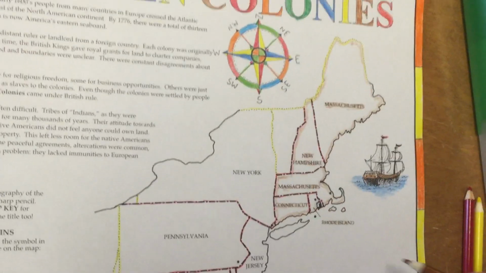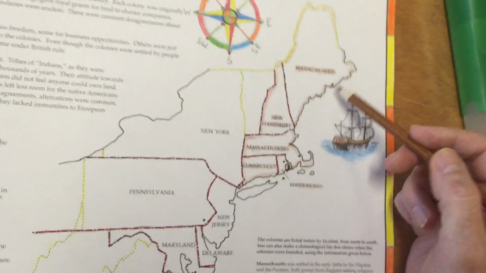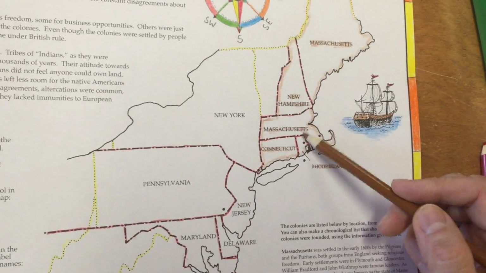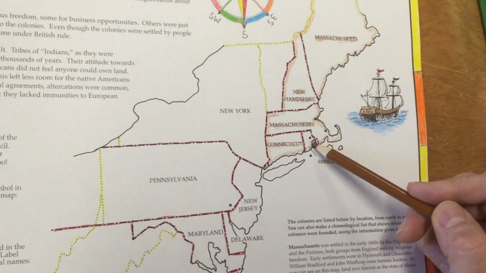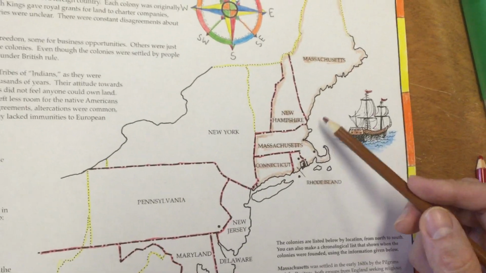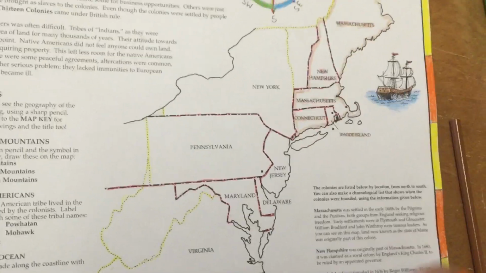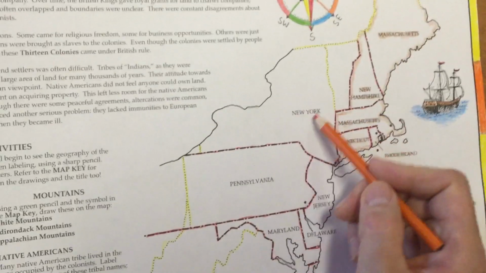Okay, so those are your New England colonies right there: Massachusetts, New Hampshire, Connecticut, and Rhode Island. Okay, so let's get into the middle colonies. Now I'm using an orange for that one.